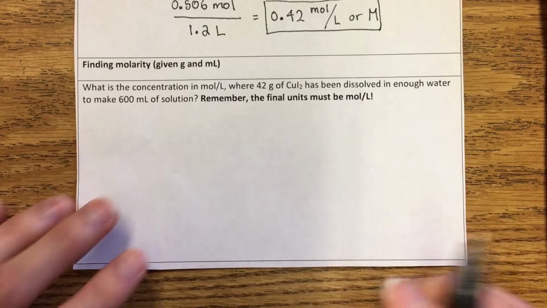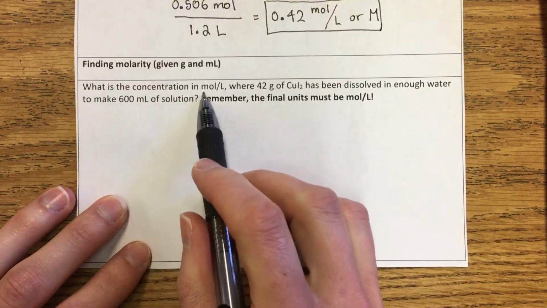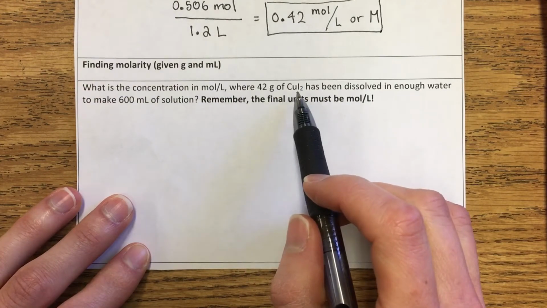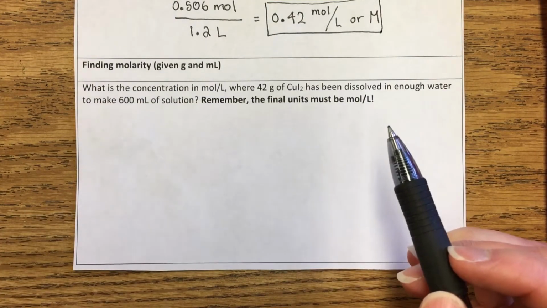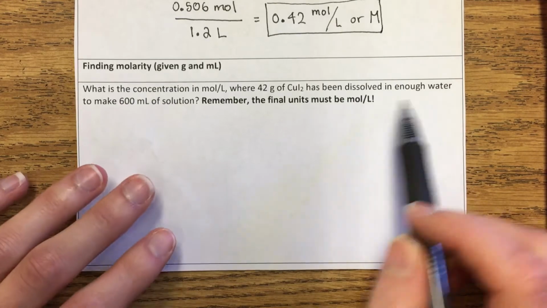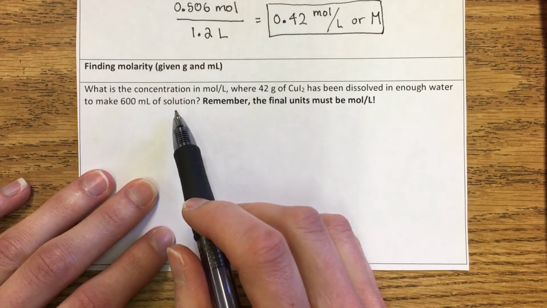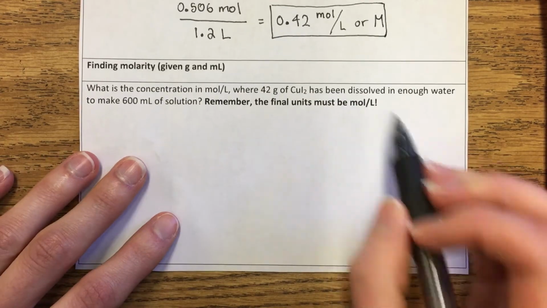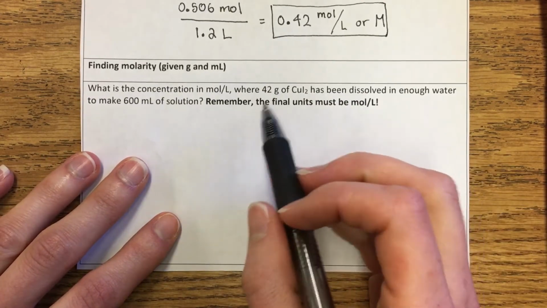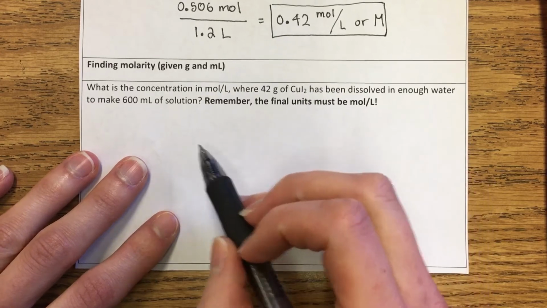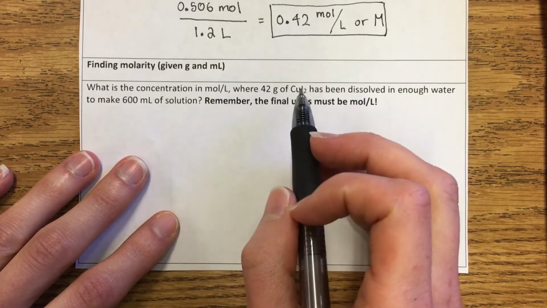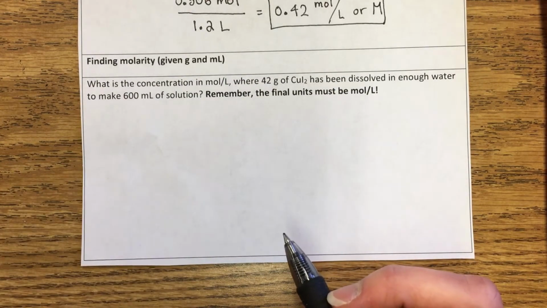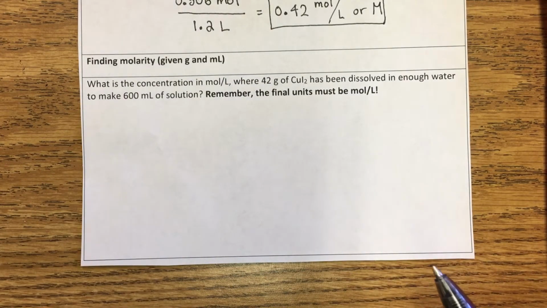Now let's look at this one. What is the concentration in moles per liter? Same question as before, where 42 grams of copper iodide has been dissolved in enough water to make 600 milliliters of solution. And then I'm giving you a hint here. Remember, the final units must be moles over liters. So in this problem, they've given me the stuff to find molarity, but instead of moles, they gave me grams, and they gave me 600 milliliters. So we're going to need to convert some stuff.